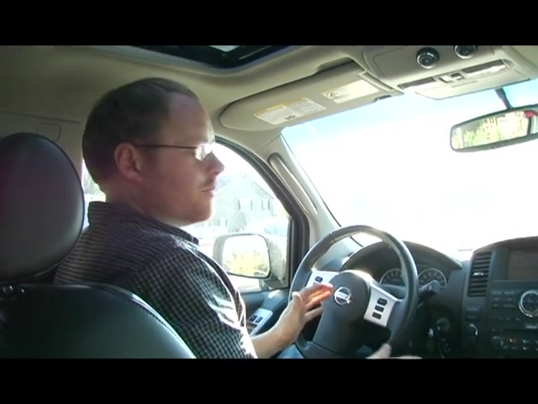All right, in this clip, we're going to teach you the basics of driving an automatic transmission vehicle. It's important to note two major differences between automatic transmission and manual transmissions. One, there is no clutch pedal, so there's really nothing for your left foot to do except just sit idle the entire time you're driving.